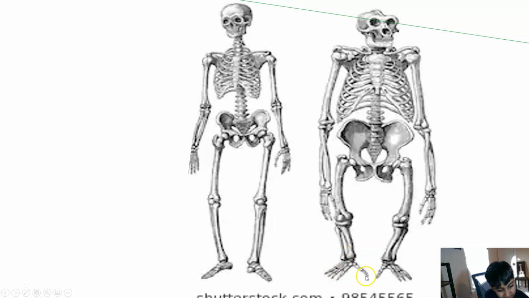And see the feet of the chimpanzee, this is what I was talking about. Their feet are opposable. See, only our hands are opposable. This is my hand, and we have an opposable thumb. Chimps have opposable feet and opposable hands, but we only have opposable hands. So this is good, and opposable thumbs are good for grip.